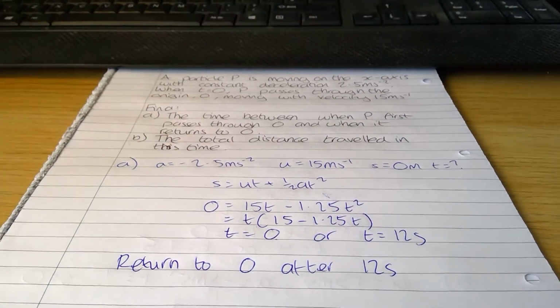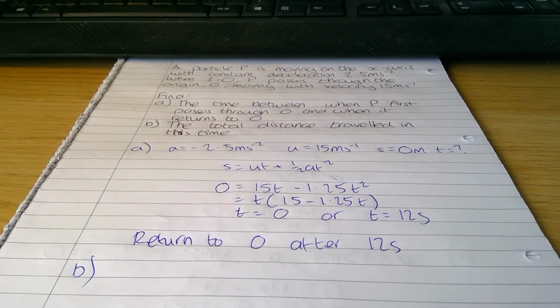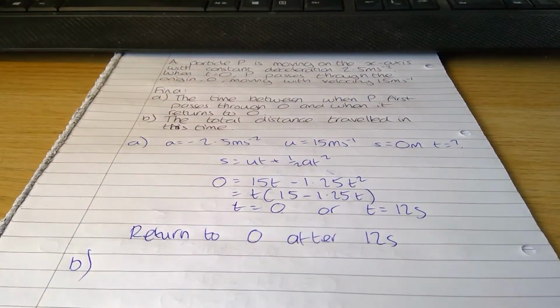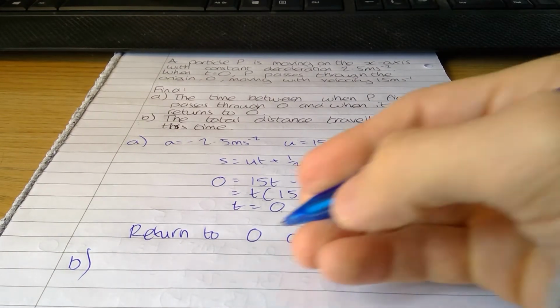Okay, part B, we want to get total distance travelled in this time. So that seems a bit strange because we've returned to where we started. So as I said before, that's the displacement. The displacement is 0, but not the distance. So what we want to think about is what's going on here.